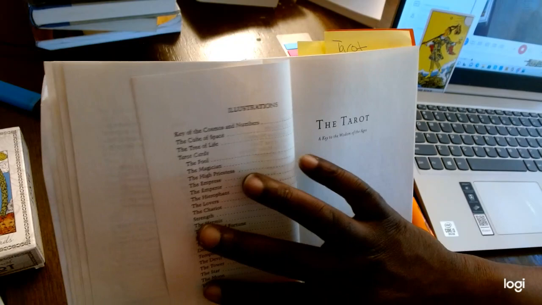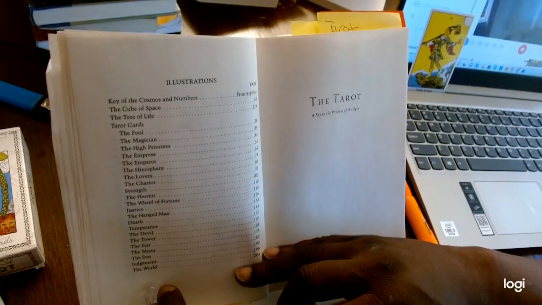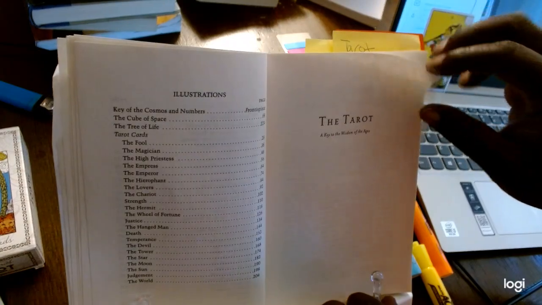And then we have the illustrations and what page they're on. We're going to get to those as we progress. Let's get it started.